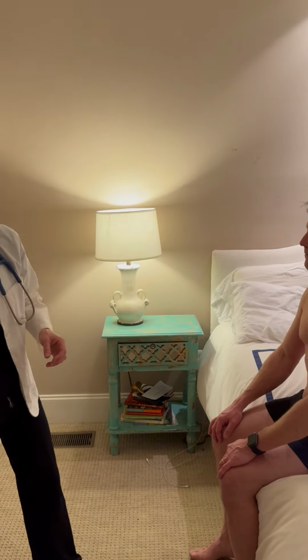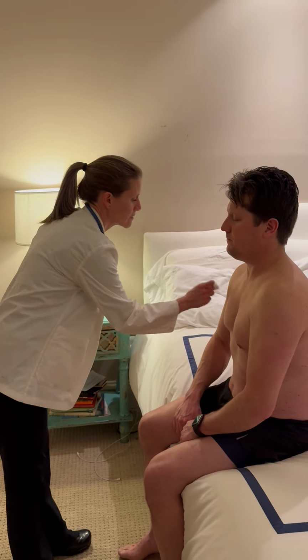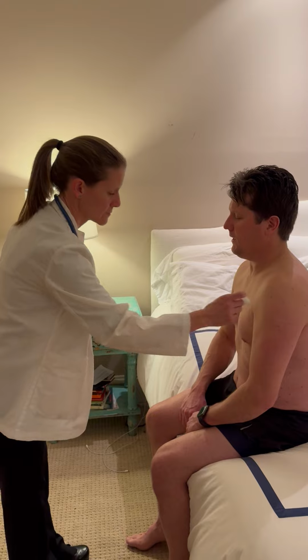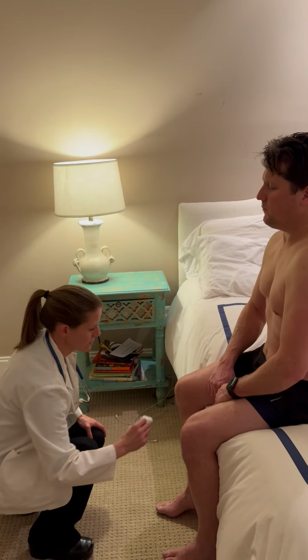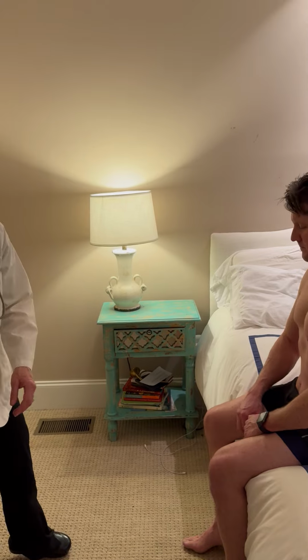Close your eyes again. I want to assess light touch sensation. Tell me where you feel this. Right arm. Left arm. Right leg. Left leg. Patient has light touch sensation bilaterally in the upper and lower extremities.